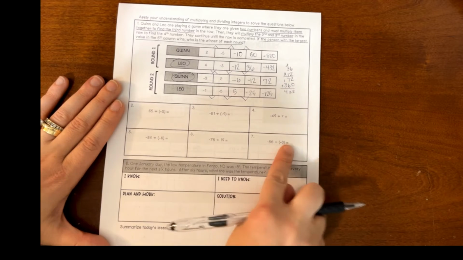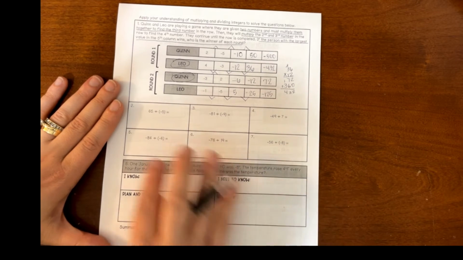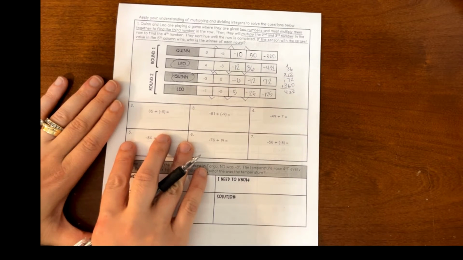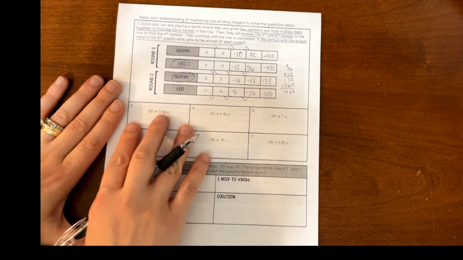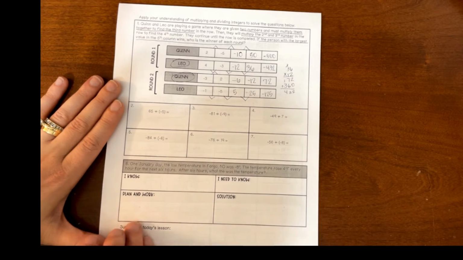All they want you to do for 2 through 7 is just go through and use the rules that we've talked about in the algorithm to solve them. So here I'm going to ask you to pause the video, go solve them, and then come back and check your work.